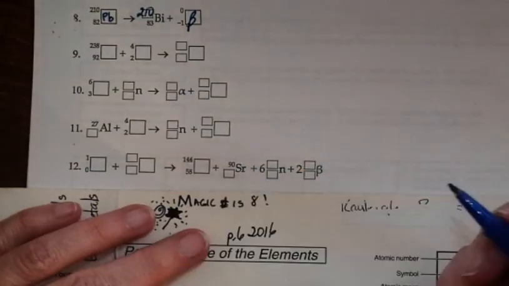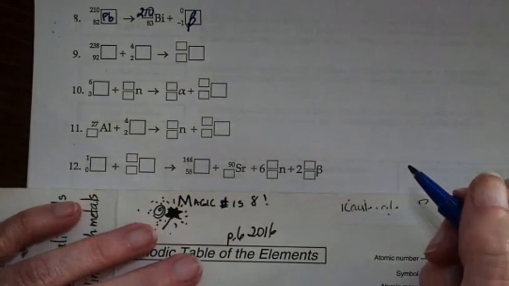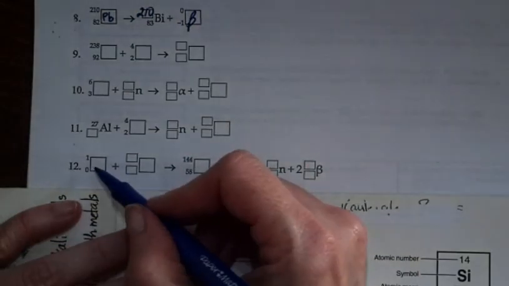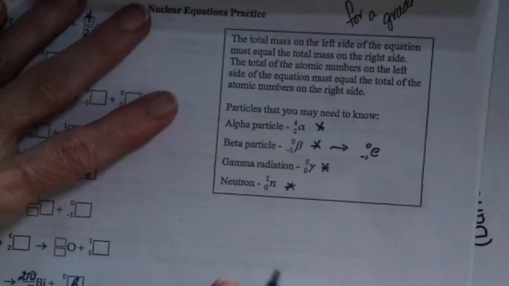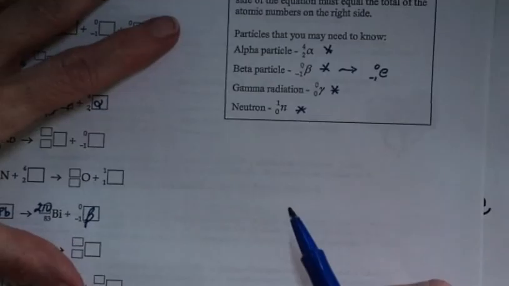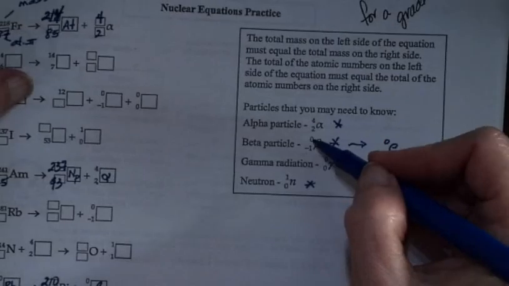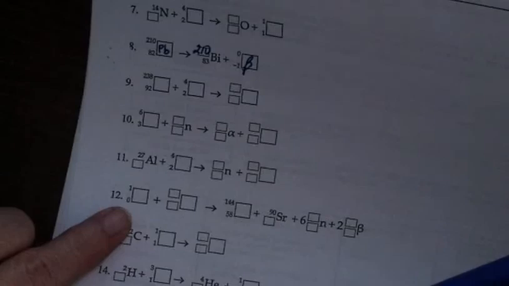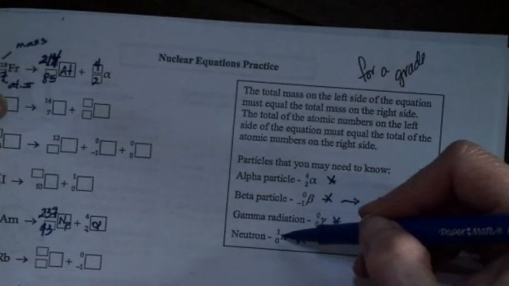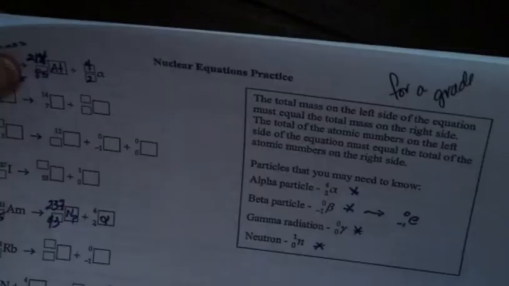Pick out the particles that you know. In this case, we've got 1 and a 0. Notice it's not 0 on top and 1 on bottom. That's not a beta particle, is it? So 1 and a 0. So when you look up here, 1 and 0, oh look, there it is right here. It's a neutron.